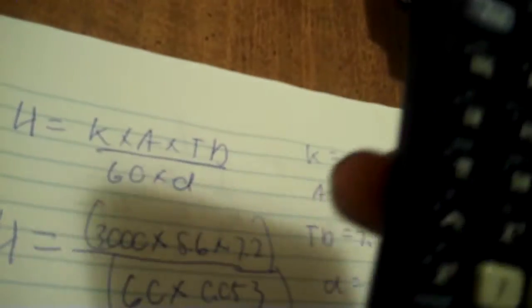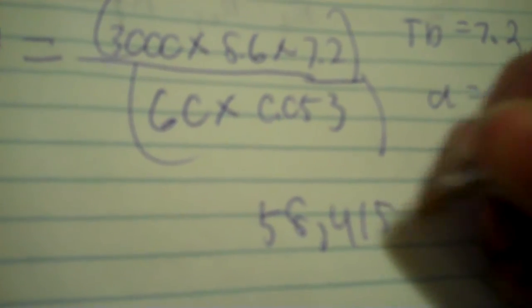Divide by parentheses 60 times 0.053. Okay, 58,415.09. And H equals that.